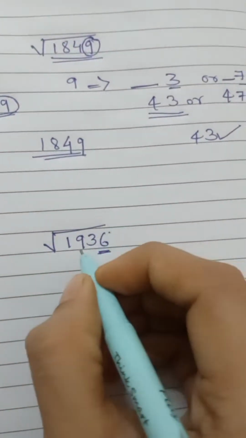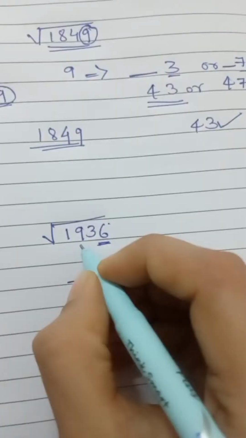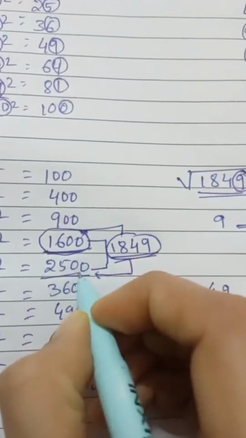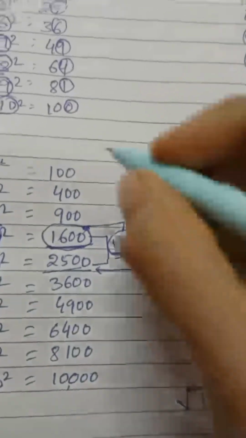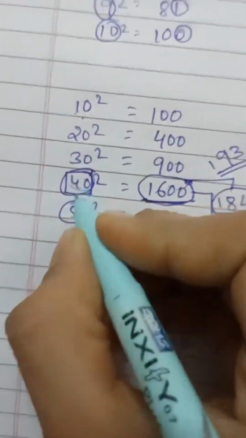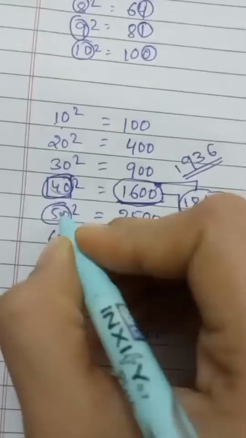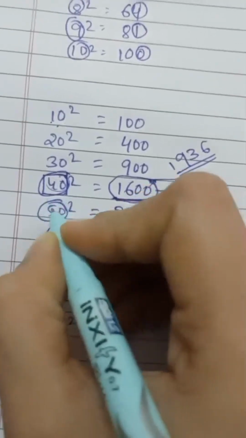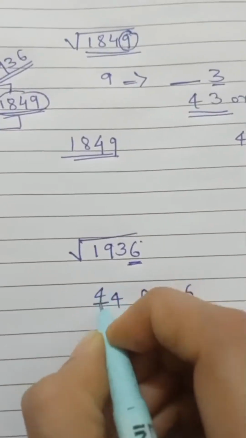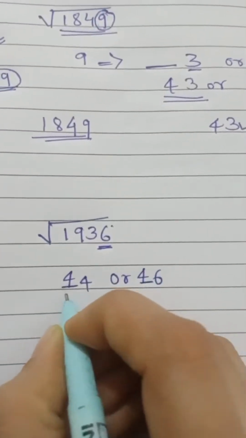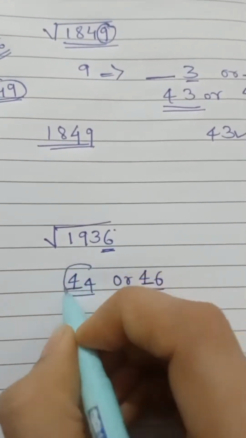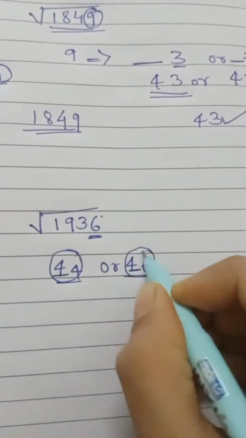Okay, so same. 1936 lies between 1600 and 2500. So the square root comes between 40 and 50. So we should write 44, 46. Either square root must be 44 or 46.